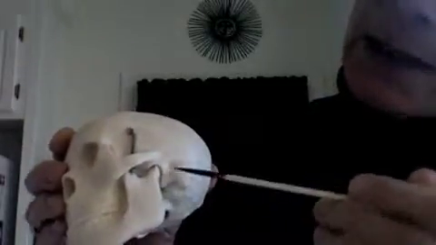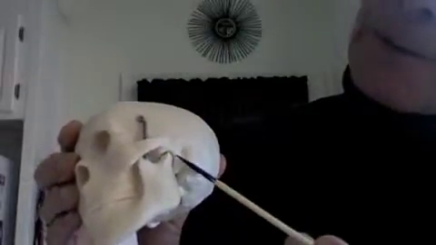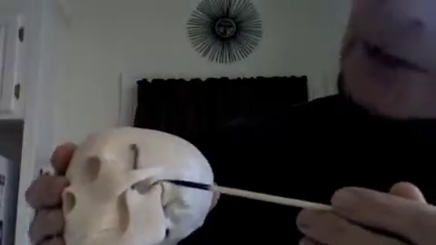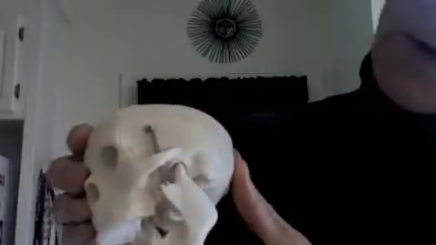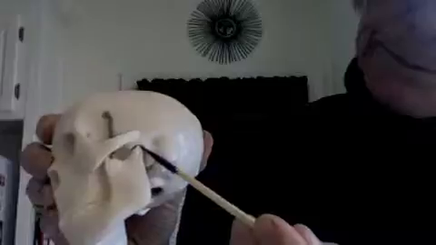At the very top of the ramus is the mandibular condyle. That fits into the mandibular fossa of the temporal bone, and that creates the temporomandibular joint. That's the only freely moving joint in our head. That again is right up in here.